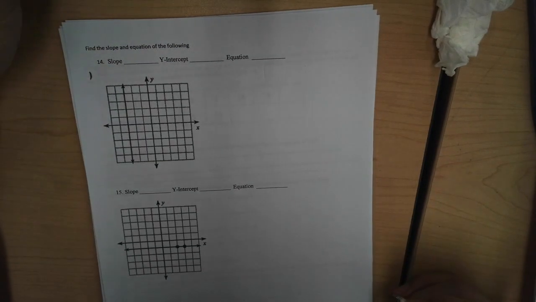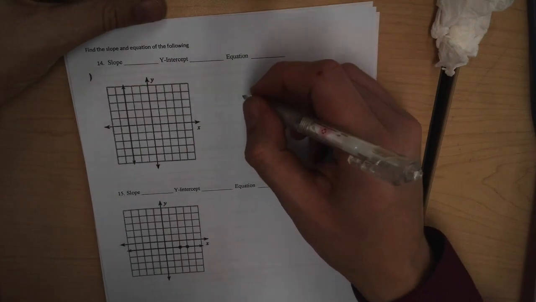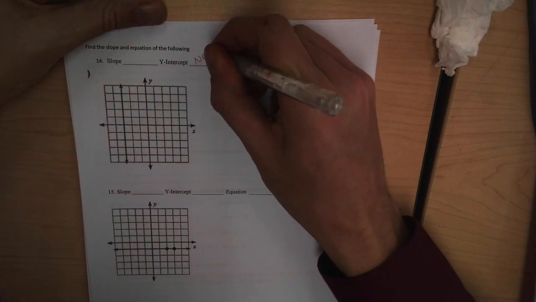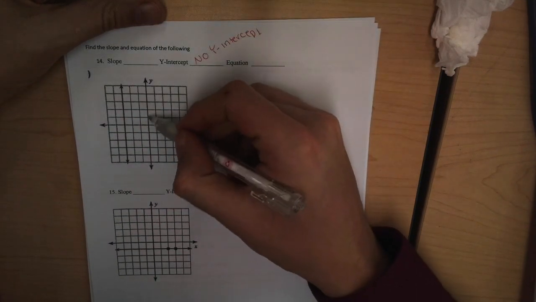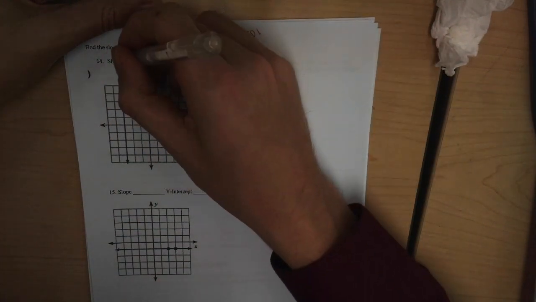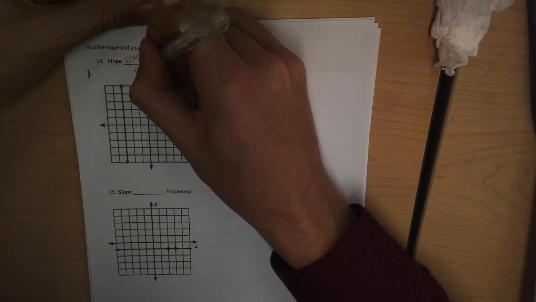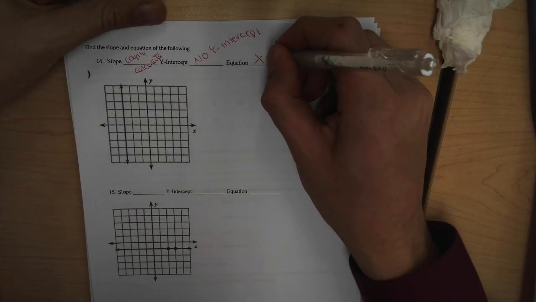What is the slope for the following equation, y-intercept, and what does the equation look like? The slope, if you remember, is undefined because it's a vertical line. There is no y-intercept because it's not going through the y-intercept. We also can't calculate the slope. So our equation is x equals minus 3.